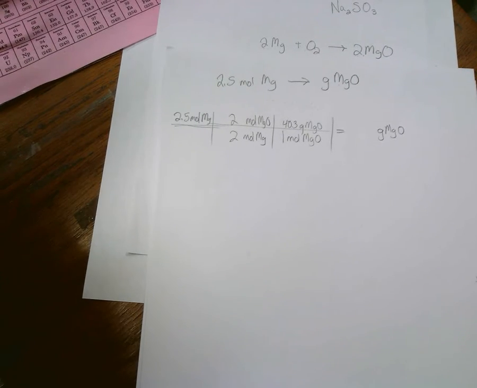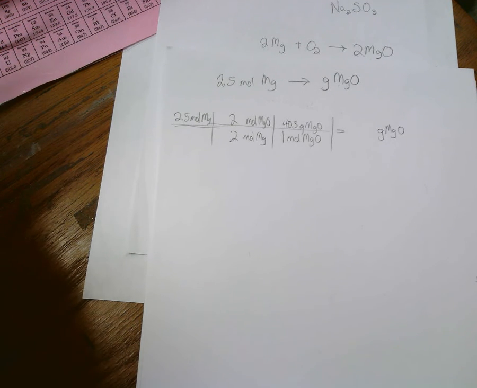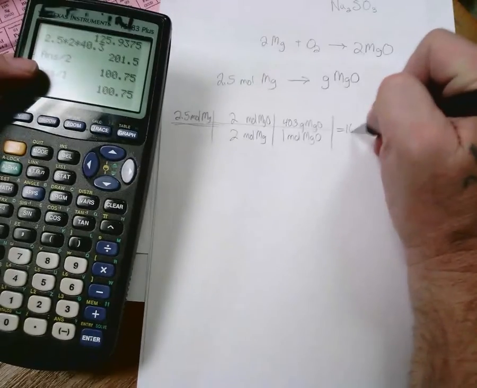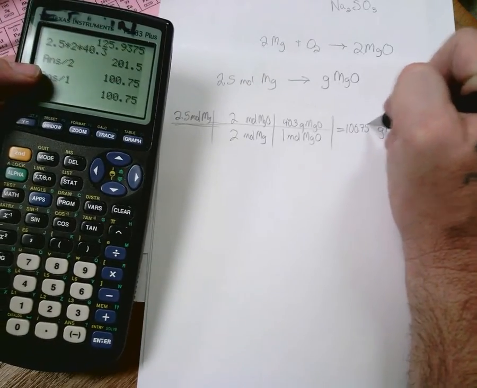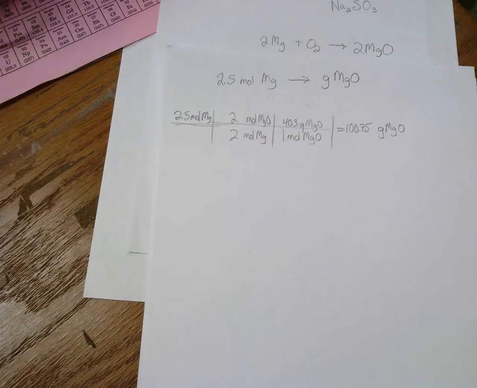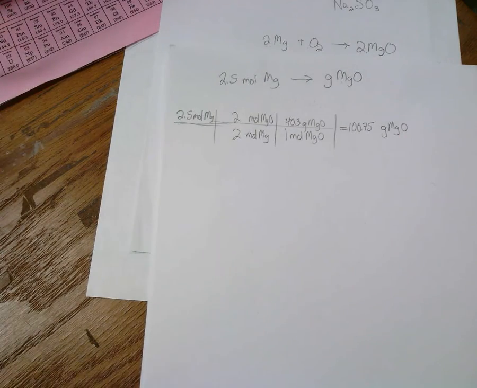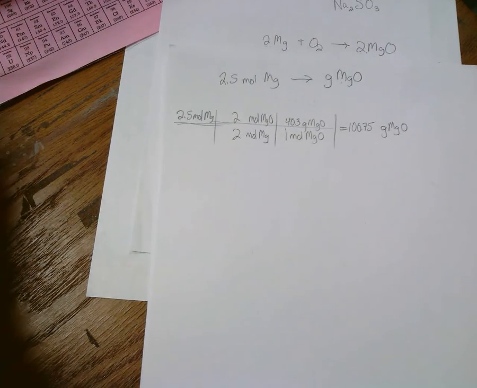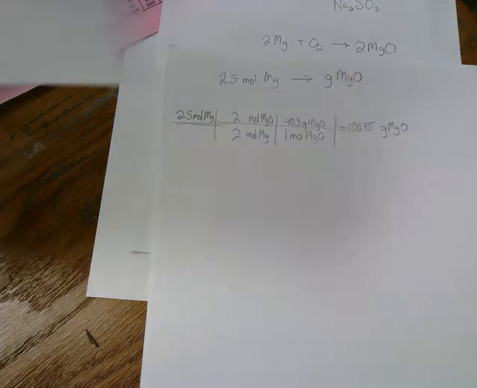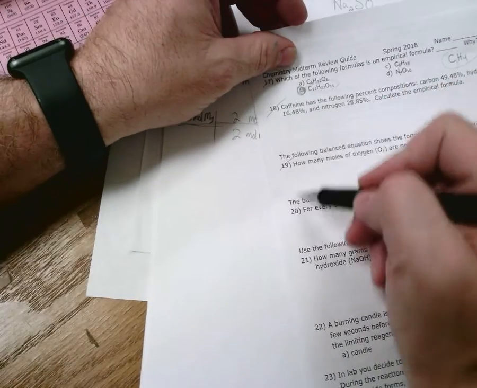2.5 times 2 times 40.3, enter. Divided by 2, enter. Divided by 1, enter. Seems like I have 100.75 grams of MgO. That is how we do that. All right, so that is 19, 20, 21.